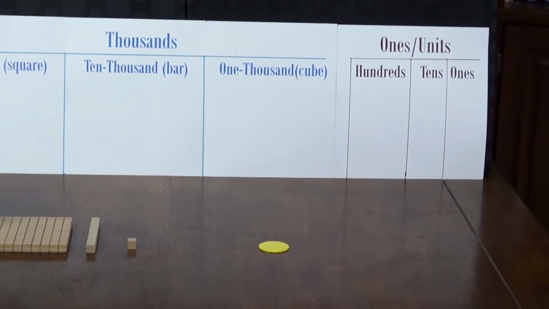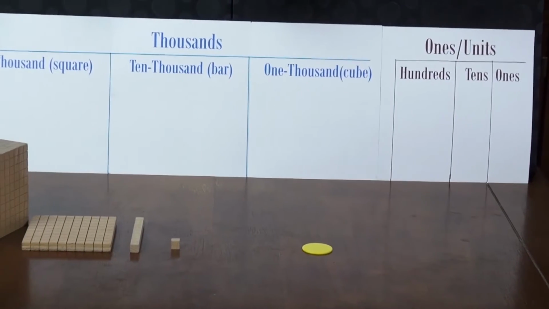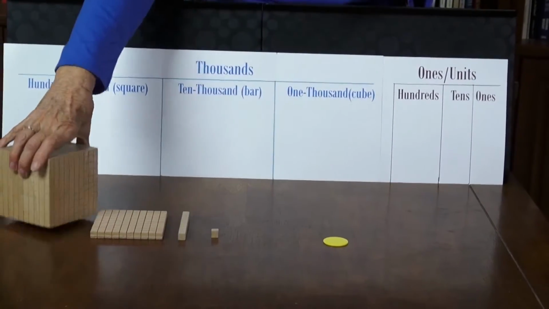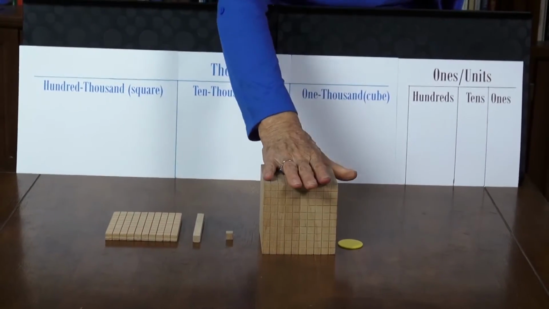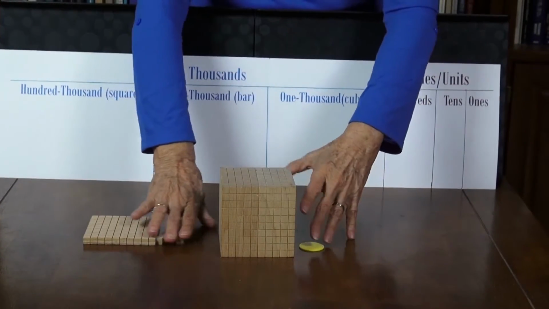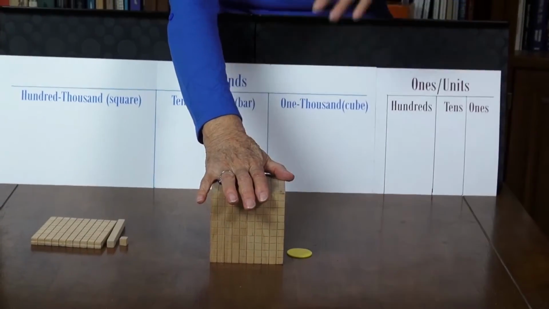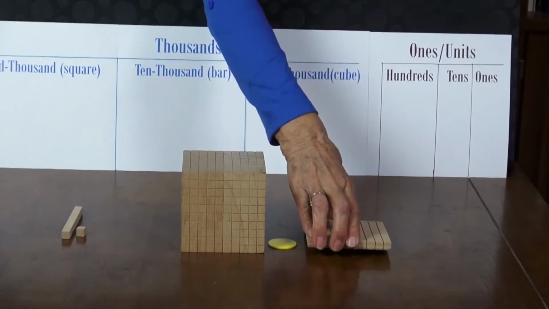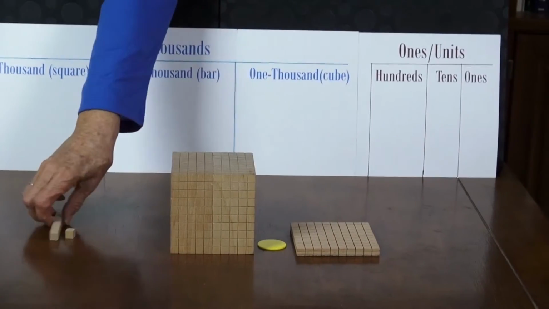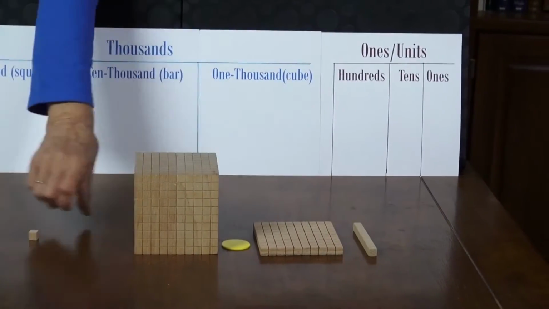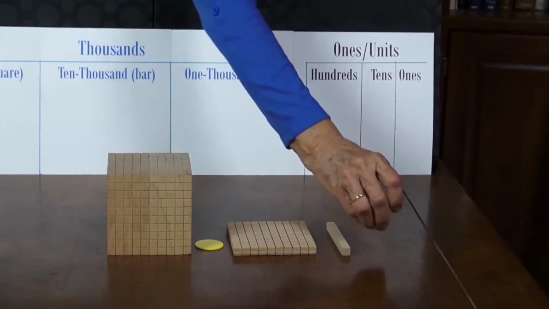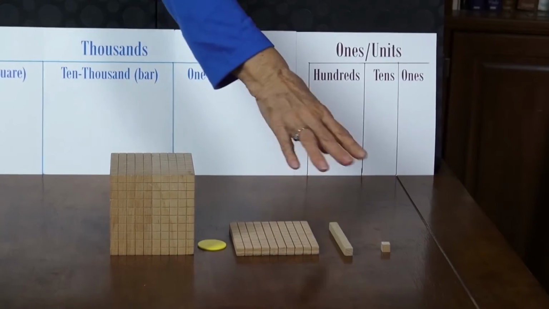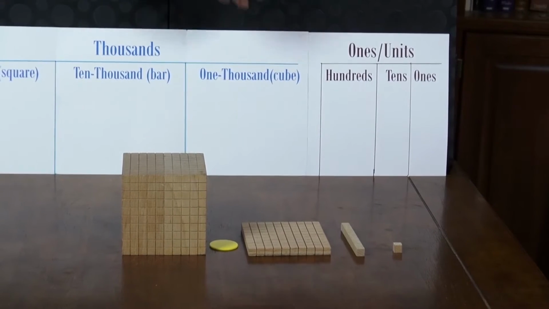Because we can use anything we want for our basic unit, why not use this big block, this 1,000 cube, and call that our 1? And then we continue with the proportions. So this would become 1/10. This would become 1/100th. And this would become 1/1,000. And so there you have a really practical way of doing decimals and showing it to your children.